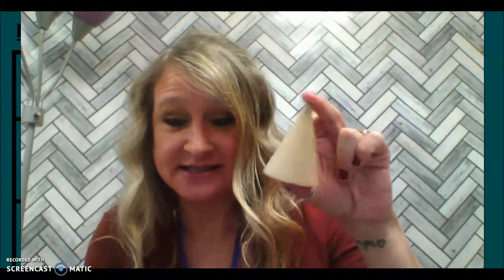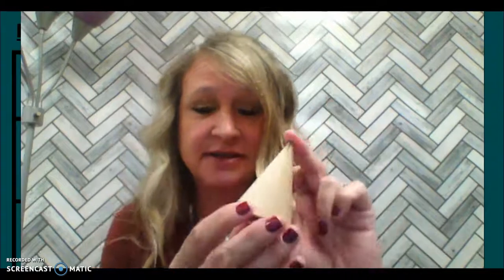Here it is. What do you think about this one? What do you notice about this shape? Yes, it does have a curved surface. It also has a point. How many flat sides does it have? One. So how many faces do you think this shape is going to have? One, because the flat surface is the face.